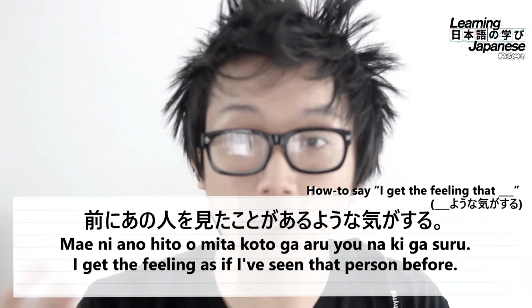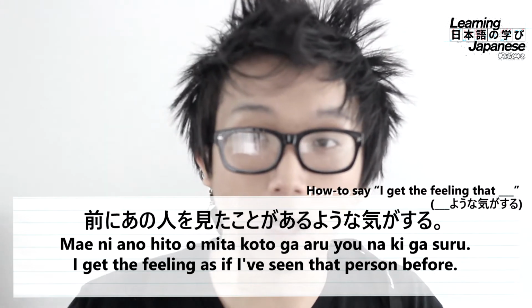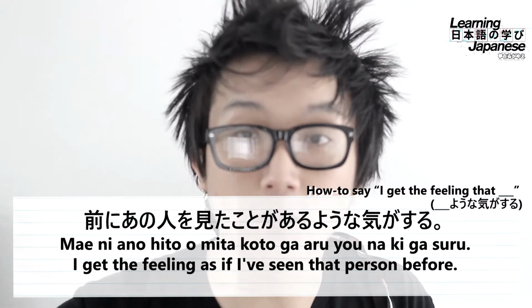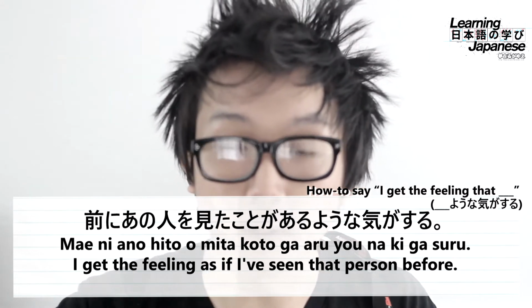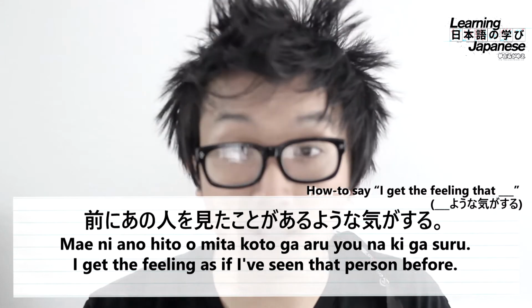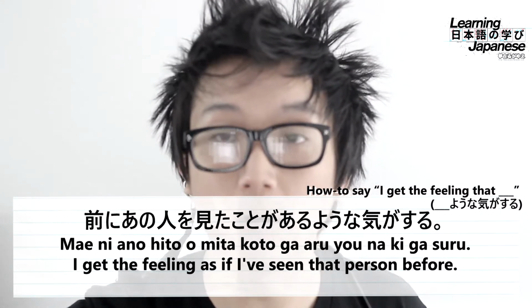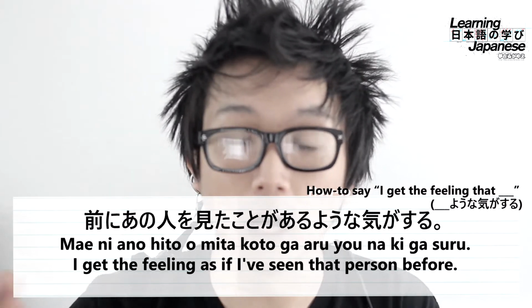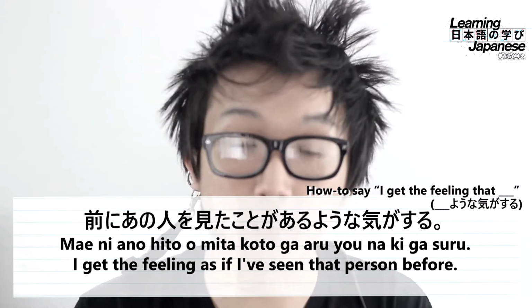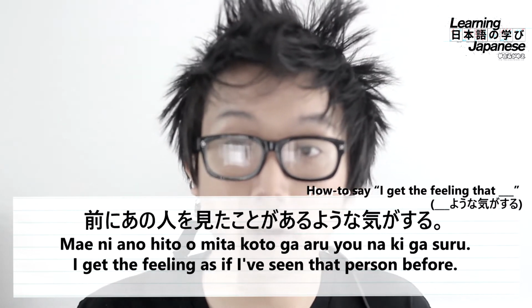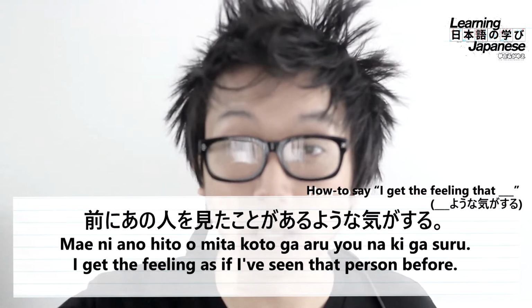And now we're going to use mita in another grammar pattern, the ta form of a verb plus koto ga aru to mean "to have done that verb." So mita koto ga aru means "to have seen," specifically to have seen that person. So what we have so far, 前にあの人を見たことがある, is going to mean "to have seen that person before." And we are actually going to use this whole phrase right here as the blank in our grammar pattern that we're talking about today, blank yo na ki ga suru.